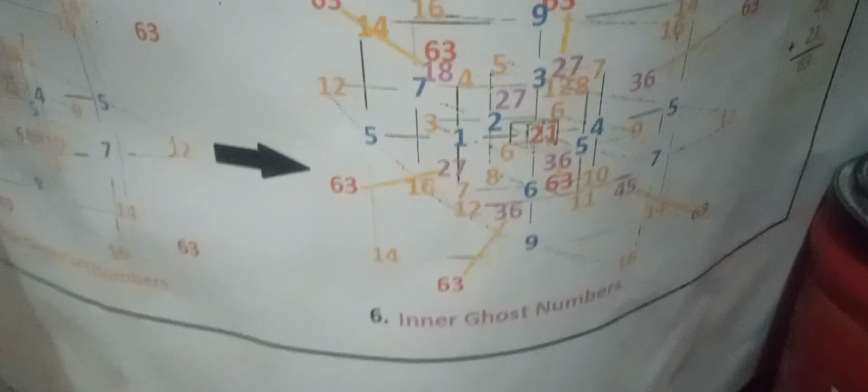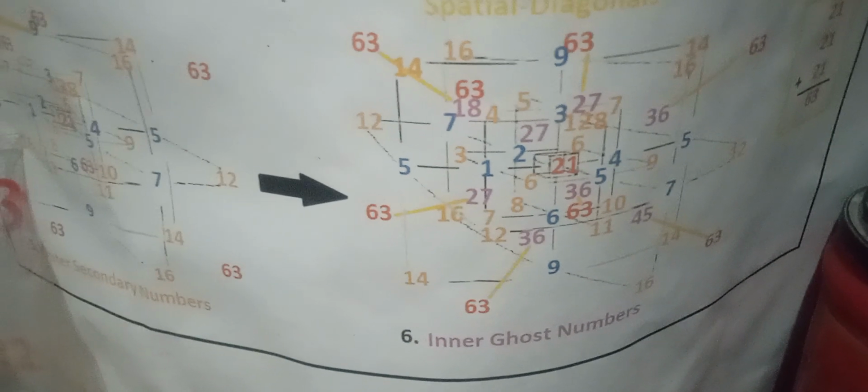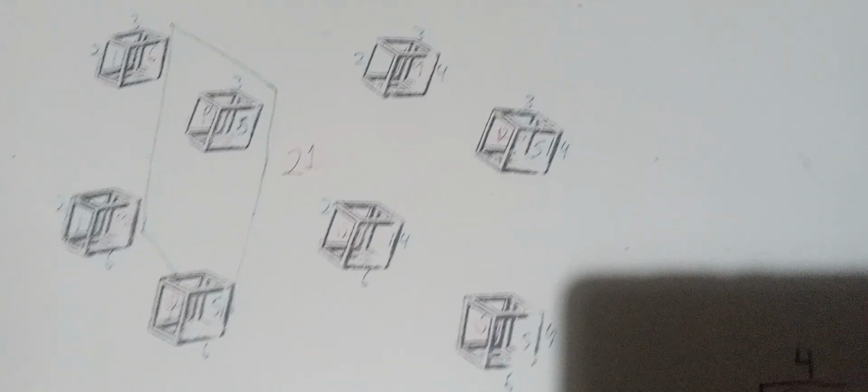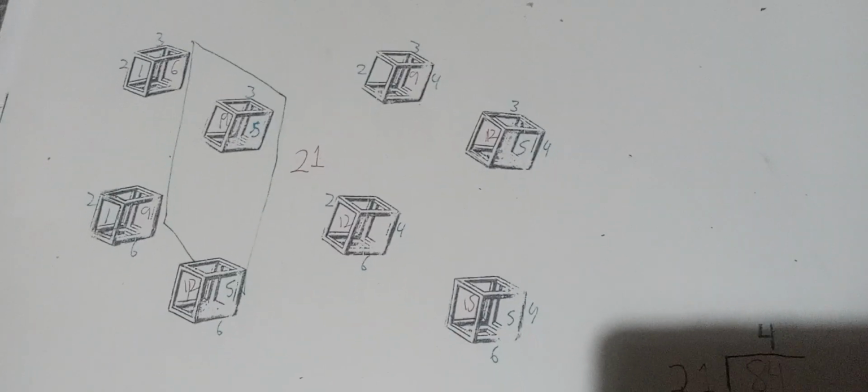And this is a three-dimensional version showing the magic ghost number cube, how I usually label it: 1, 2, 3, 4, 5, and 6 around the cube to get 21, which is the central ghost number. And so this is what I do know about fractal ghost number cubes.